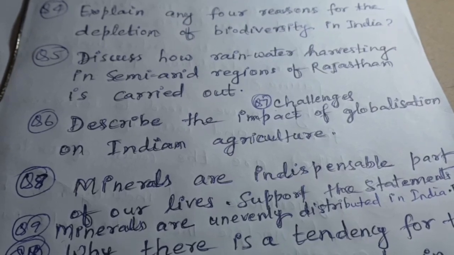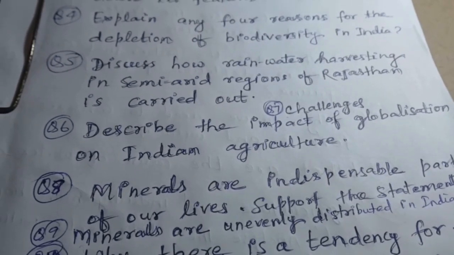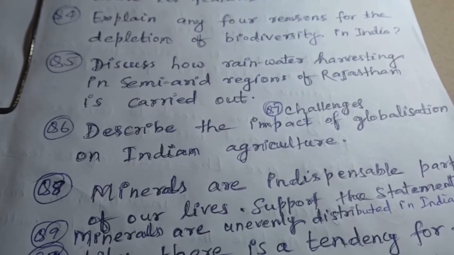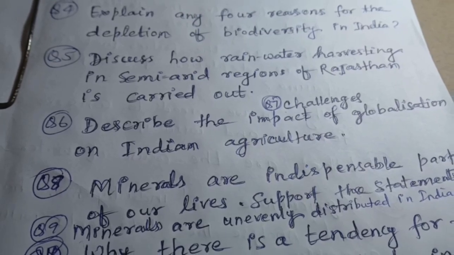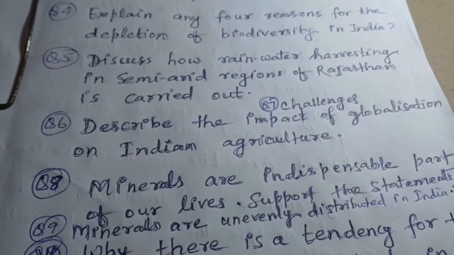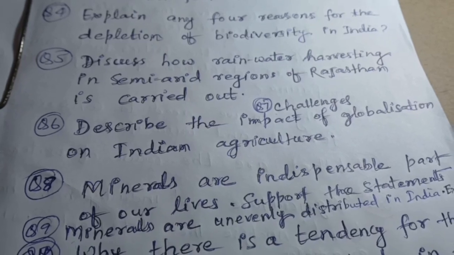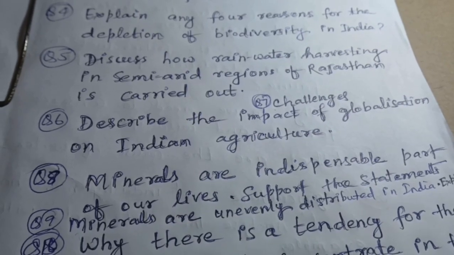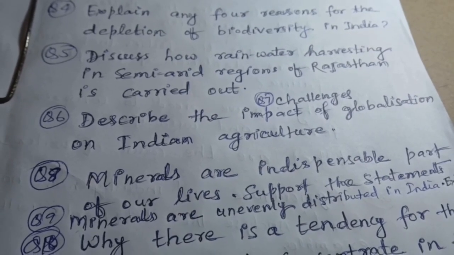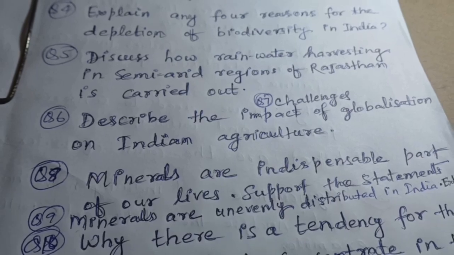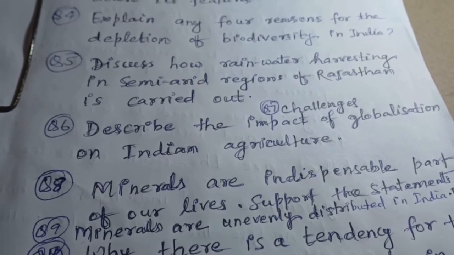Now we will discuss the negative impacts of the Indian agriculture. Now Indian agriculture basically become very vulnerable to the global price fluctuations. काफ़ी ज़्यादा प्राइस फ्लक्चुएट करता है, and so it becomes very vulnerable.